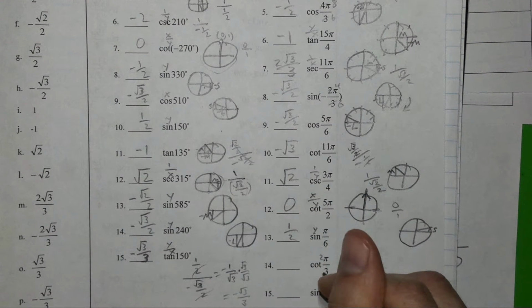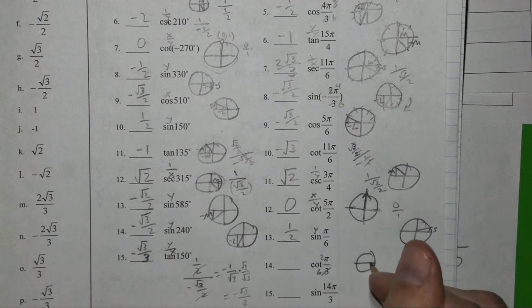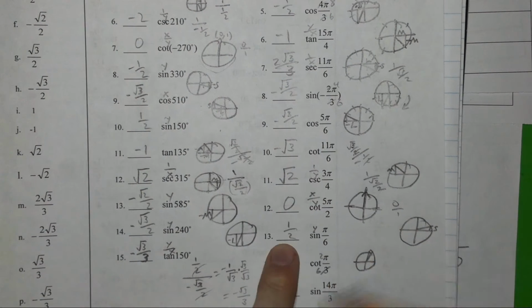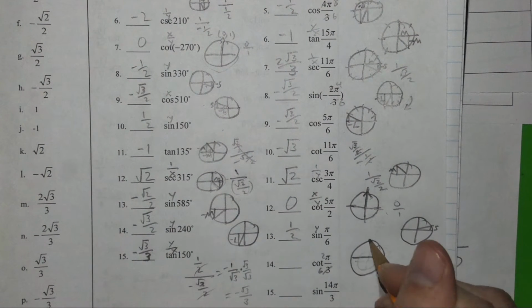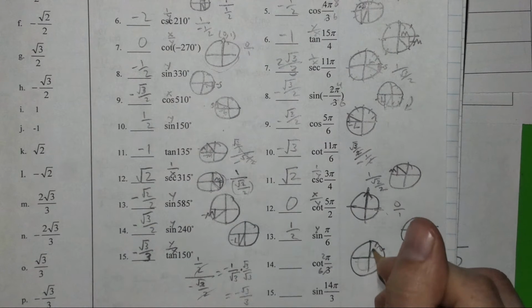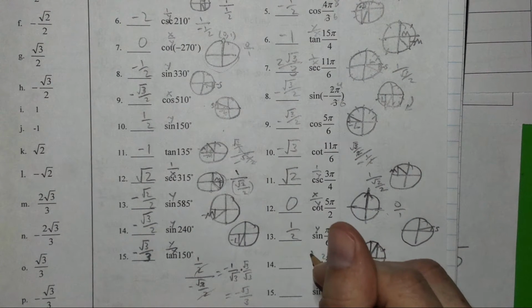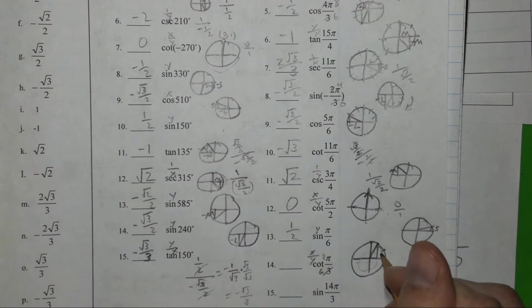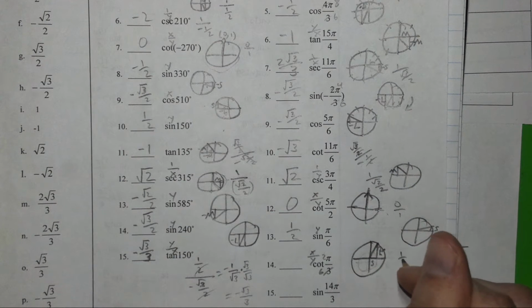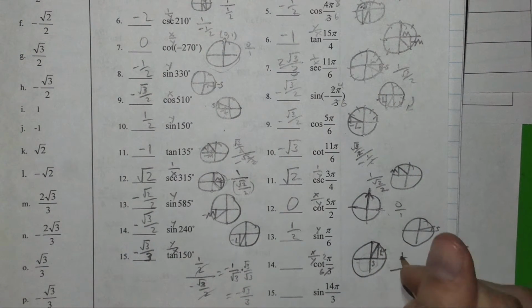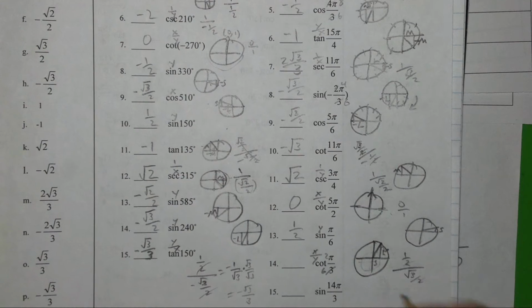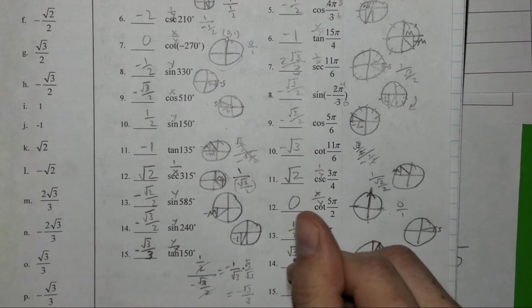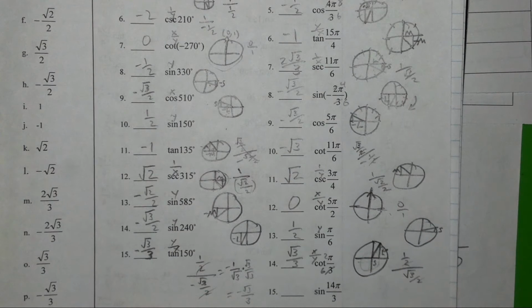Cotangent of 2 pi over 6. 2 pi over 6 would be right there. Draw that better. 2 pi over 6 would be right there. Cotangent is the x over the y. The x is short and positive. The y is long and positive. So it's short over long. 1/2 over the square root of 3 over 2, which reduces to 1 over the square root of 3, which simplifies like this to the square root of 3 over 3. And it'll be positive in this case because you've got a positive over a positive.